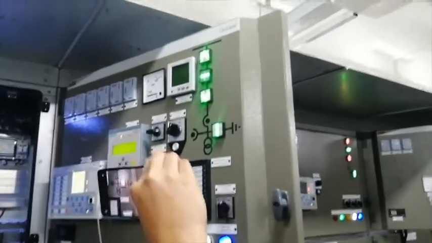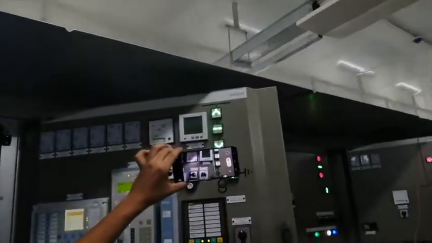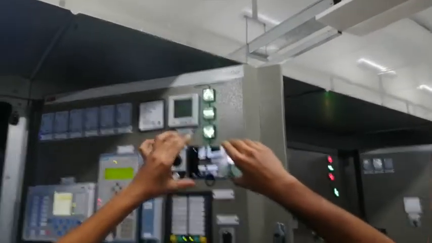Down the breaker. Okay, the breaker is racked out.